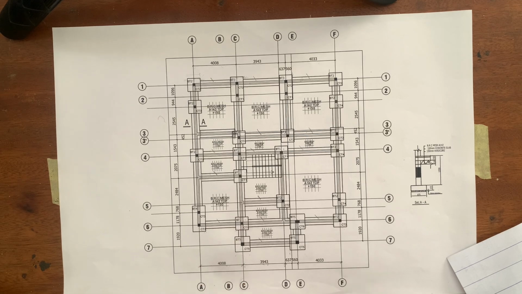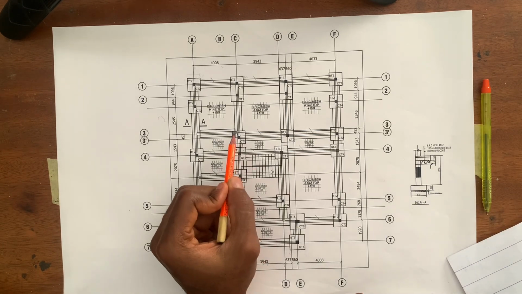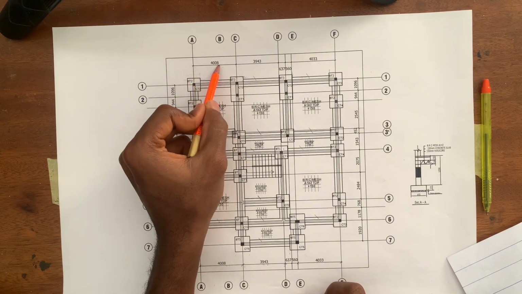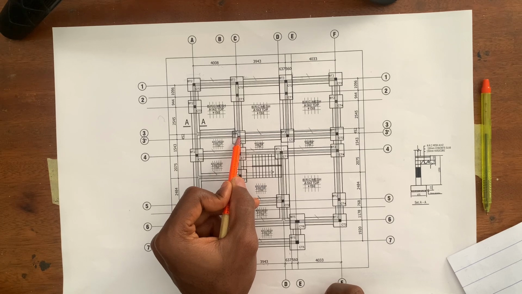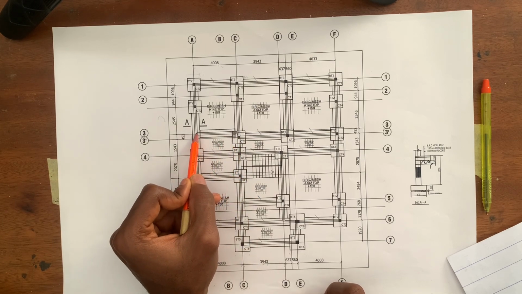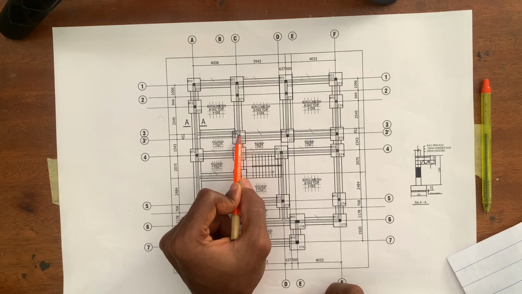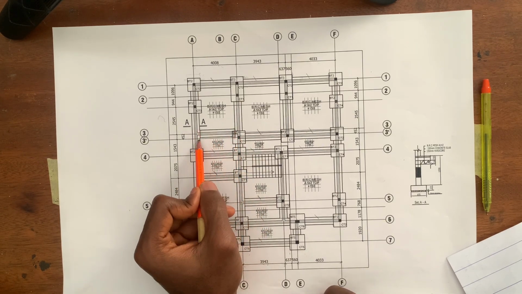If you don't understand this, please rewind back and listen again so that you can get it. So we know that from this midpoint to this midpoint is 4008. So we're going to be minusing half of the width of this trench and half of the width of this trench, to get the distance from here towards here.